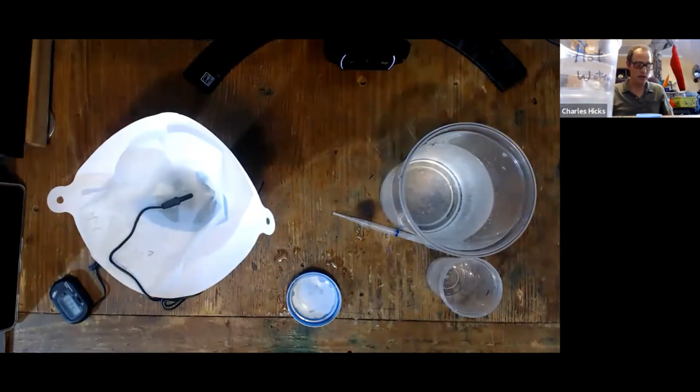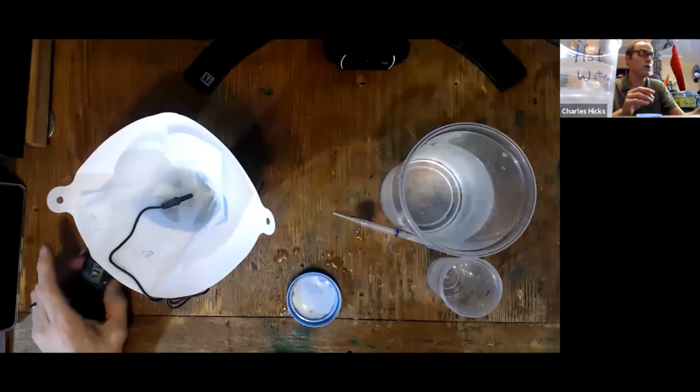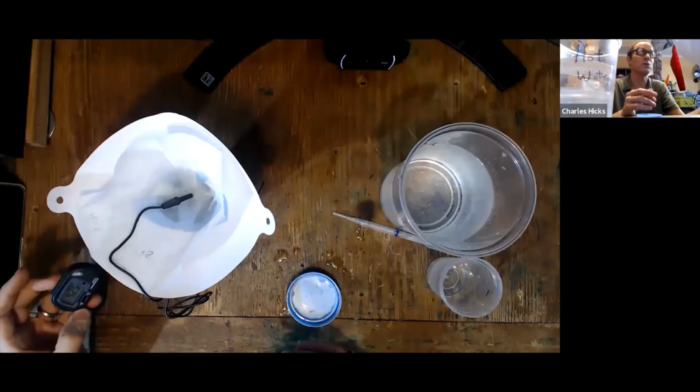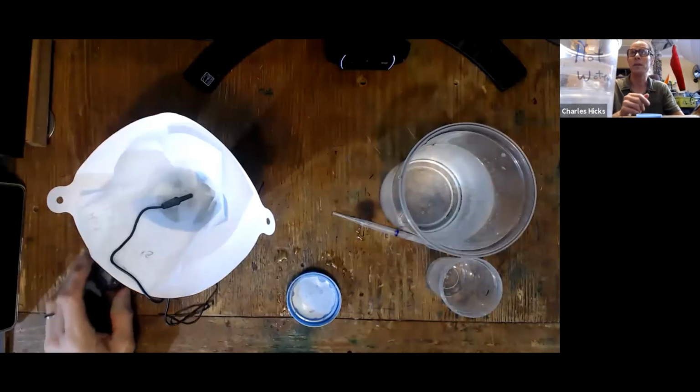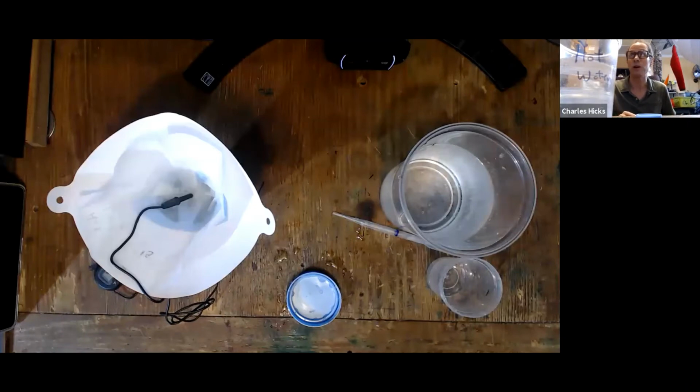As the solution drains, when the solution is about halfway through, you want to note the temperature. I saw that it was 43.5 a moment ago, right before the solution finished draining. That's what I'm going to record as the temperature for this trial.